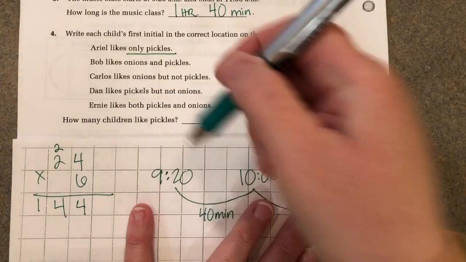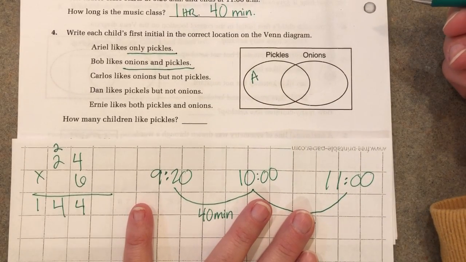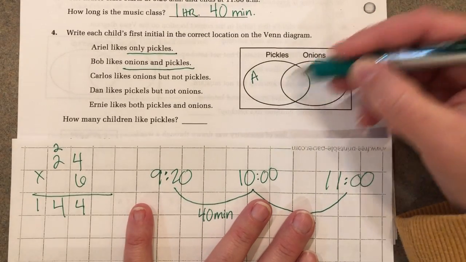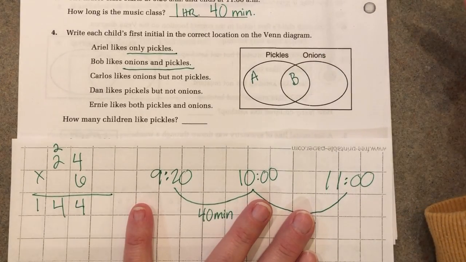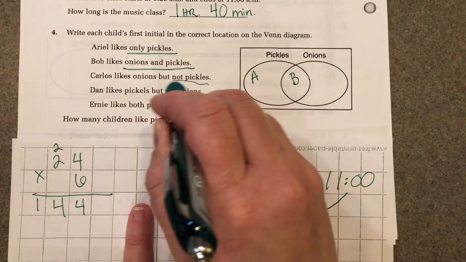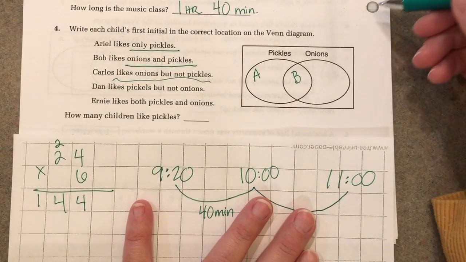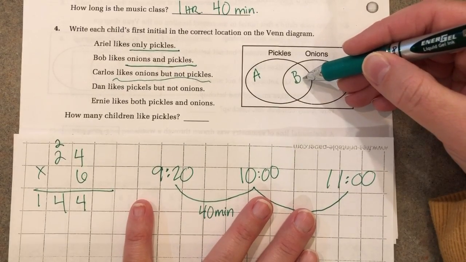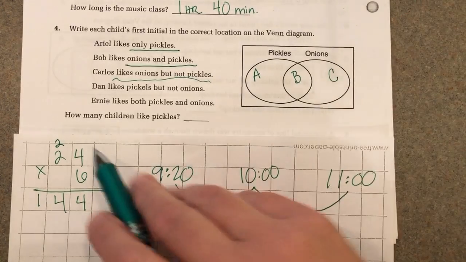Bob likes onions and pickles. He likes both. Remember where both is? Both is the one that's in the pickle circle and the onion circle at once. Bob is right there. Carlos likes onions, but not pickles. So he likes only onions, right? So he's not going to go in this both part. He's going to go in the only onions part, Carlos.